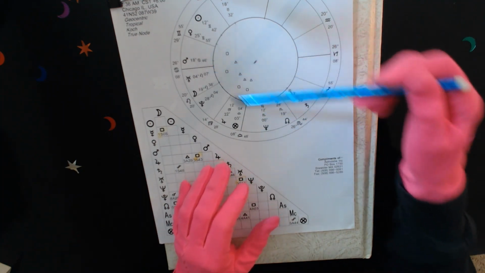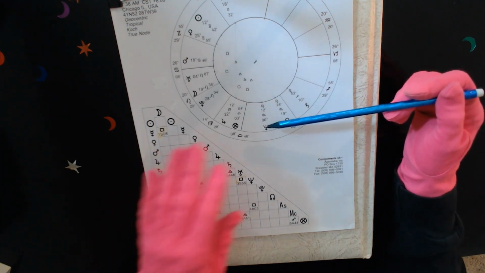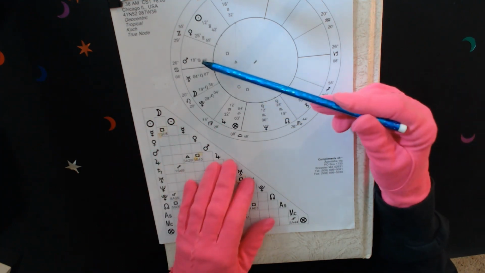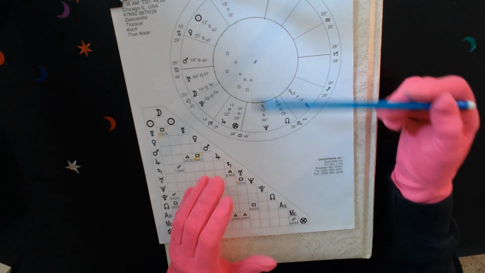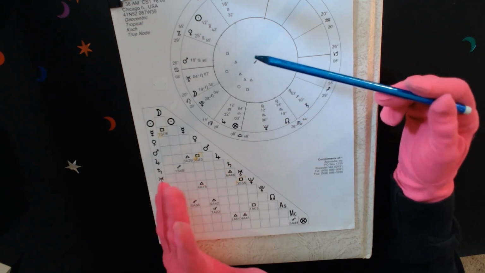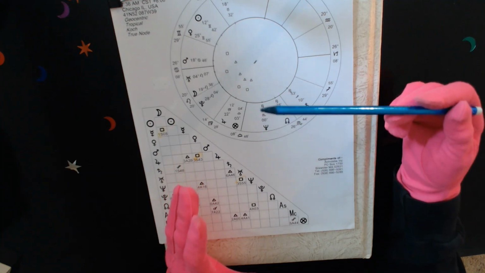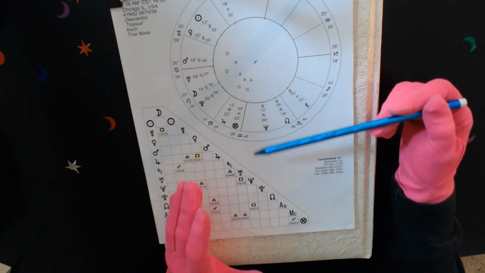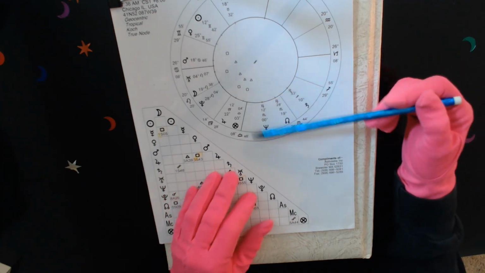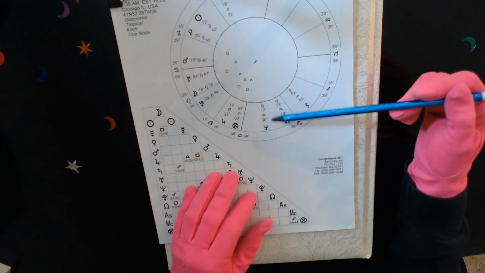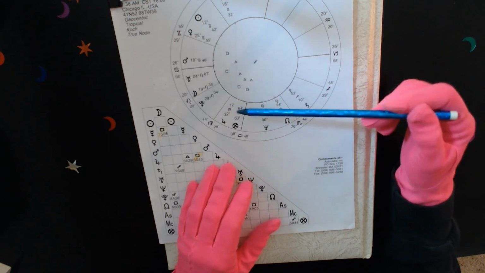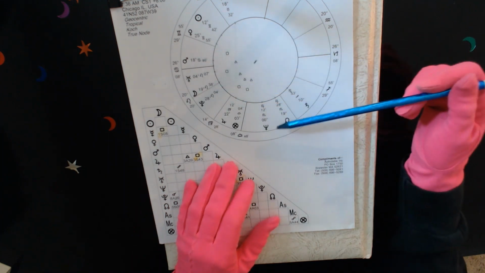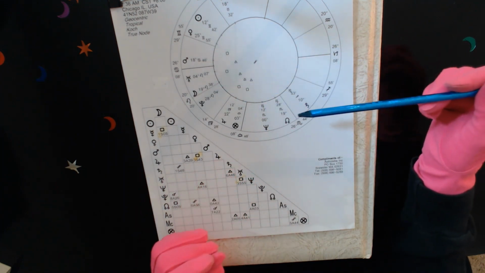So that's how you start to meld those. And if it's a square, Neptune square a planet, it might even cause a little bit of disorientation, forgetfulness, confusion. So if you have any parts of your life like that, look for Neptune and see if there's some way to work with an aspect to help clarify that.